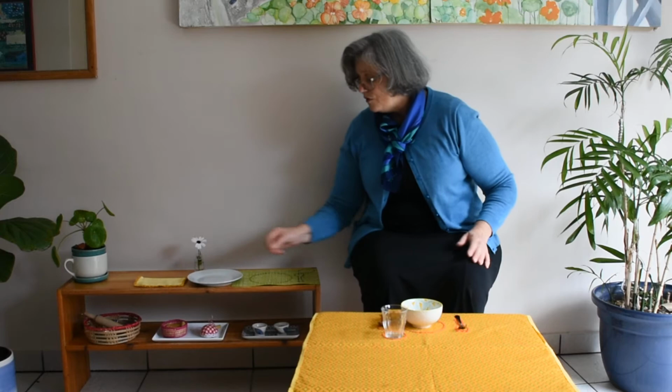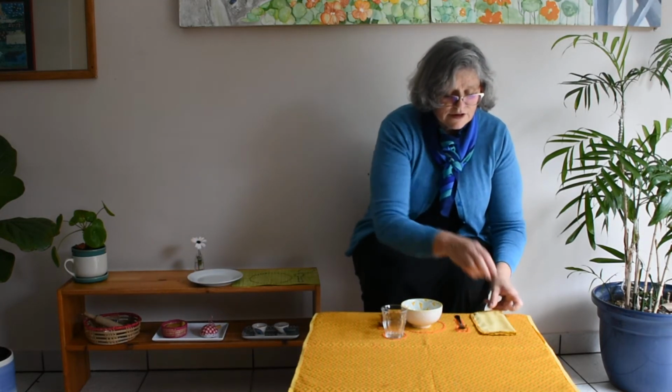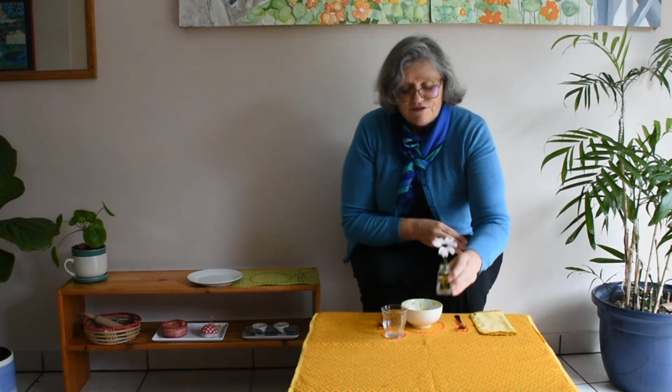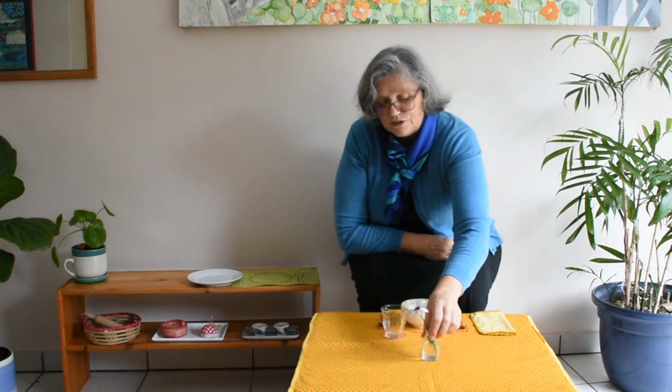And there your child has a lovely setting. We're also going to get a napkin which goes next to their fork. And as I said, we always make things beautiful in our Montessori environments, so you're going to encourage your child to add a little vase with a flower to make their table look beautiful.